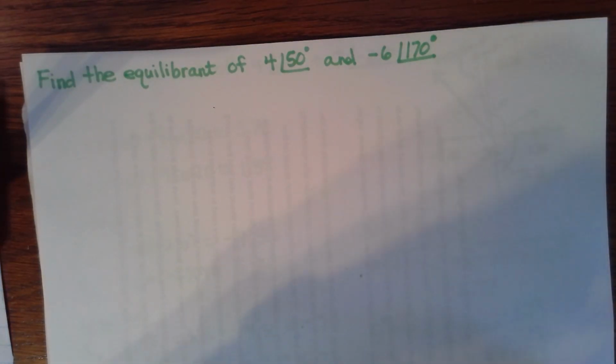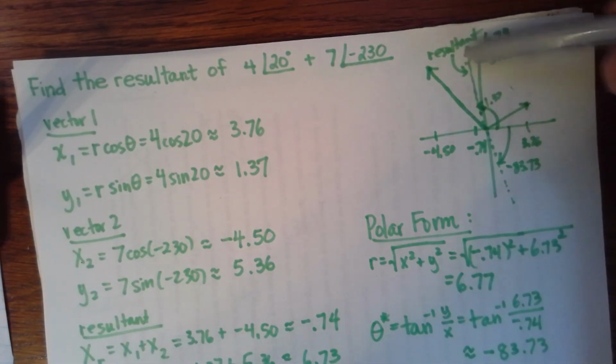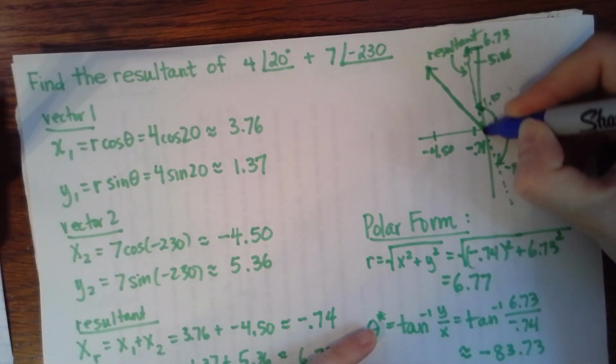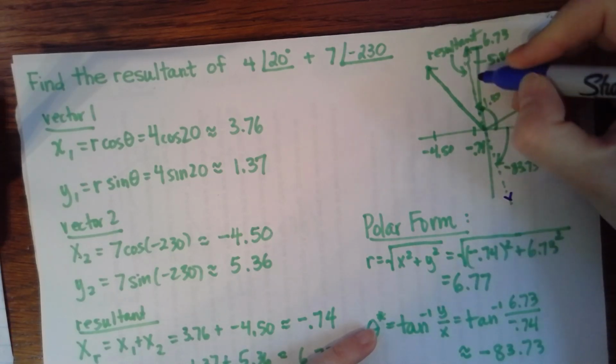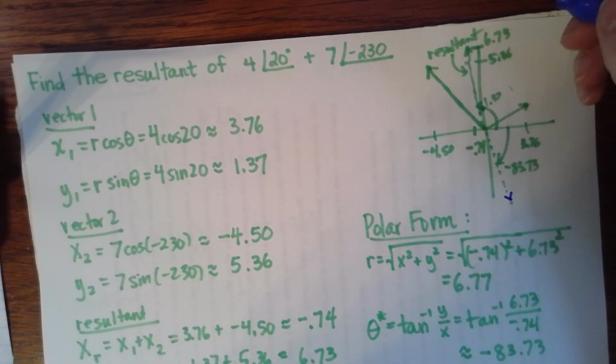We just looked at finding the resultant. Now we're looking at the equilibrant. What is the equilibrant? Well, imagine you're playing a game of tug of war, and there's one team pulling in one direction and another team pulling in the other direction. If they pull in the exact opposite direction with the exact opposite force, nobody will go anywhere. They'll just be at a standstill. That's what the equilibrant is. So here's the resultant, and if I went exactly in the opposite direction, this one had an angle of 96 point whatever it was, 27.